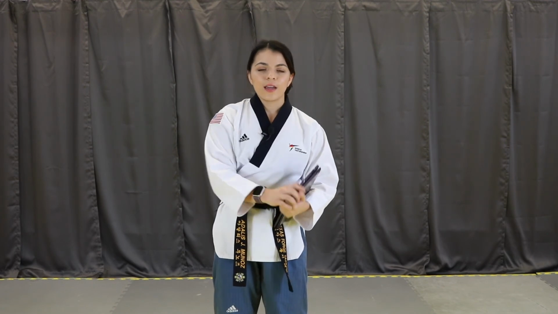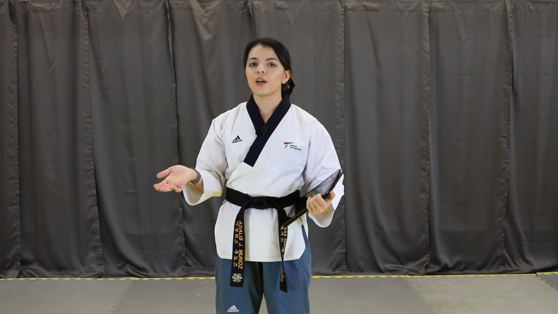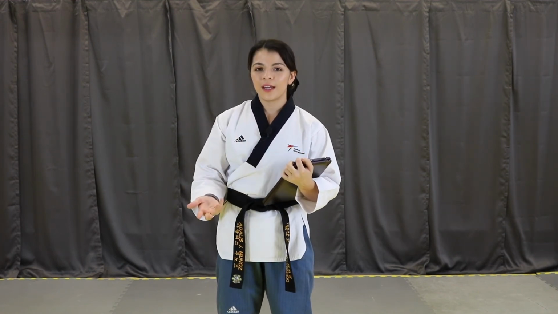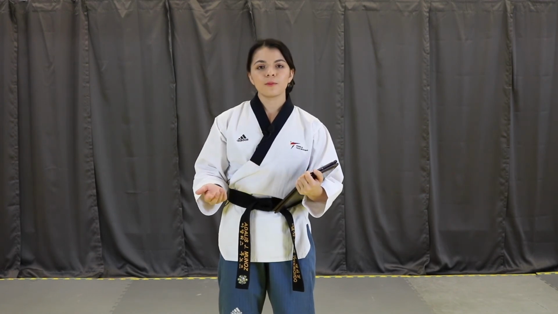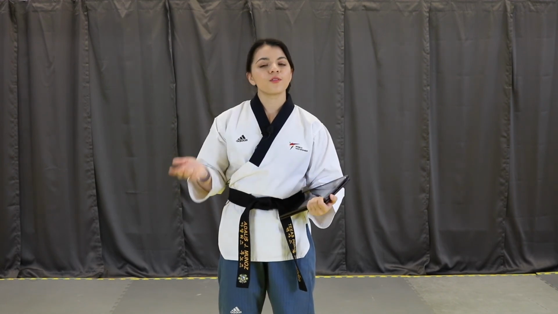Whereas in recognized, everyone knows the form. Everyone does the same pattern. So it's a lot easier to judge. In freestyle, I don't get to see your form beforehand, and I don't know what your level of difficulty is beforehand. So every time you compete, it's like a clean slate. I never know what you're going to do in terms of difficulty.